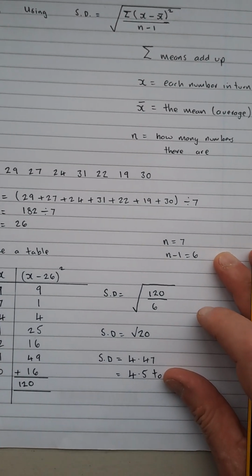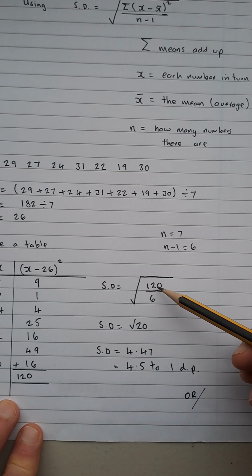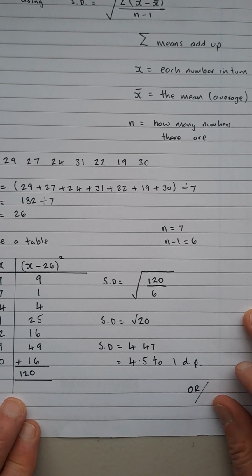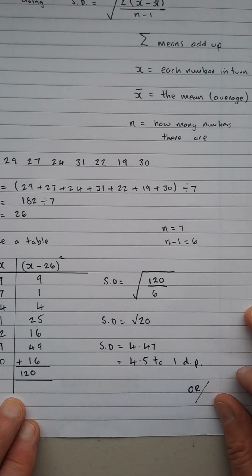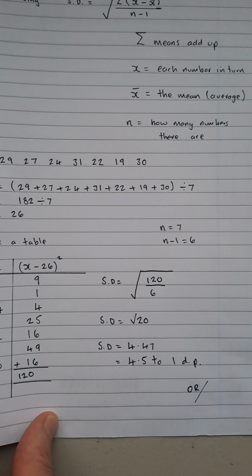So here we have it there. So the standard deviation is the square root of 120 divided by, now there were 7 numbers, so 7 take away 1 is 6. So it's the square root of 120 over 6, which is 20. So the standard deviation is 4.47, and we'll just round it off to one decimal place. We'll call it 4.5.